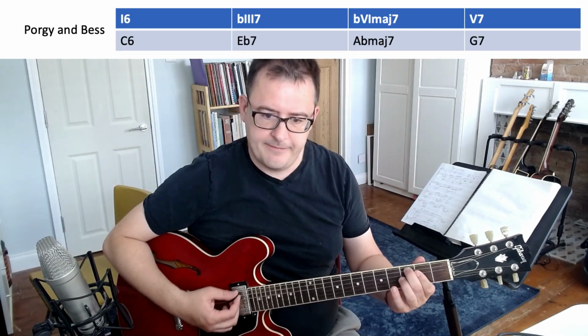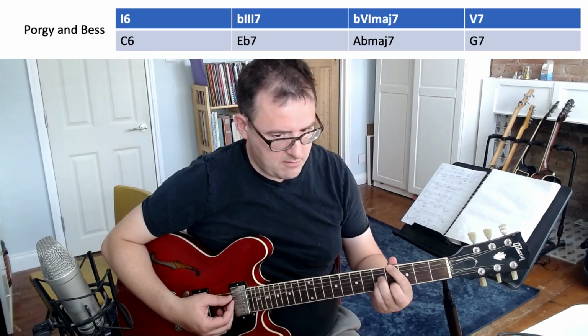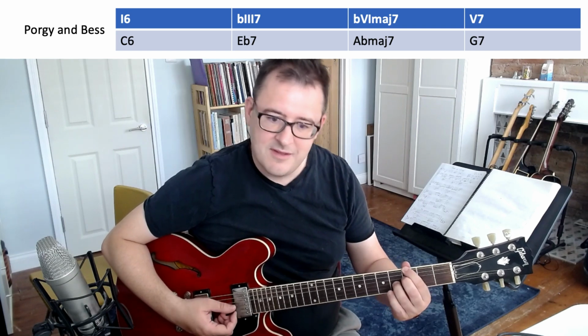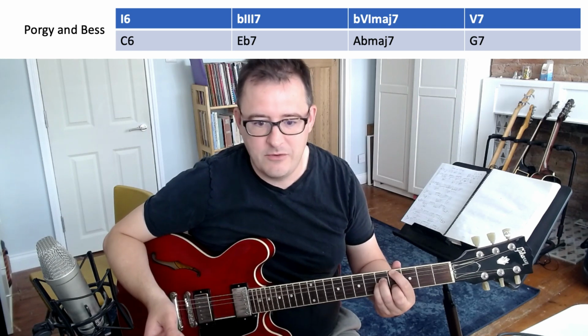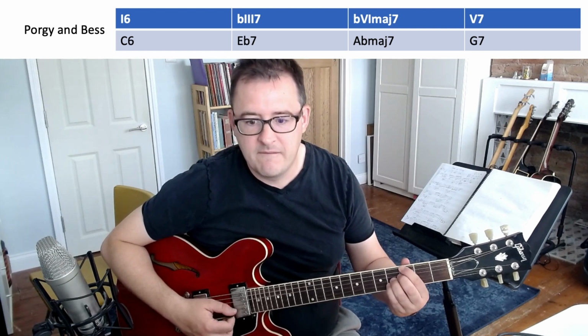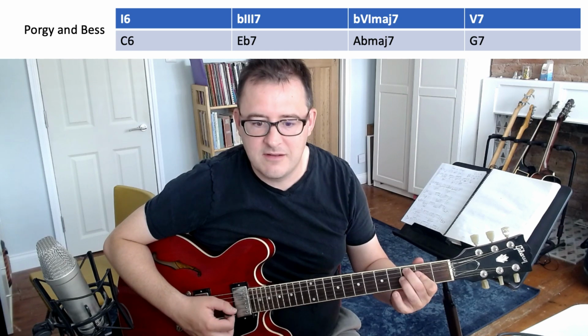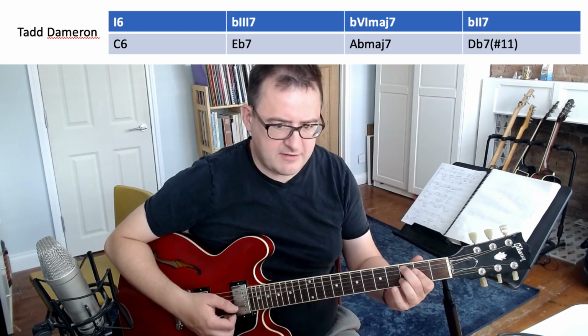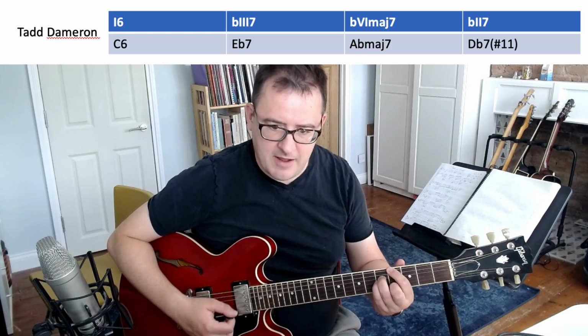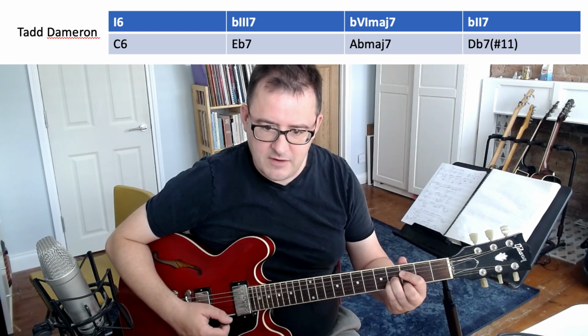And if we move on to colourful turnarounds, as I call them, this is one of my favourites. This is from Bess, You Is My Woman Now, from Porgy and Bess, Gershwin. A C, and then we got a mode change to A flat major, which comes from C minor. G7 back to C. Now Tadd Dameron substituted that with a tritone substitution at the end. He went C6, E flat 7, A flat major 7th, D7 sharp 11th.